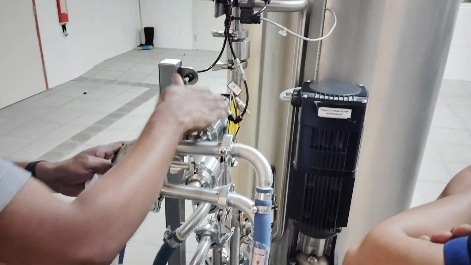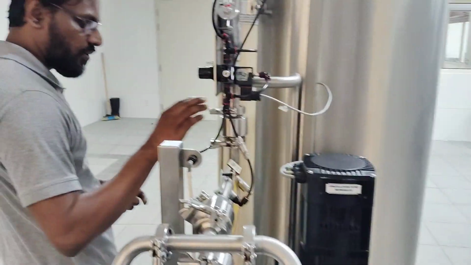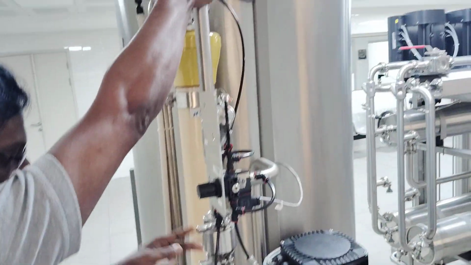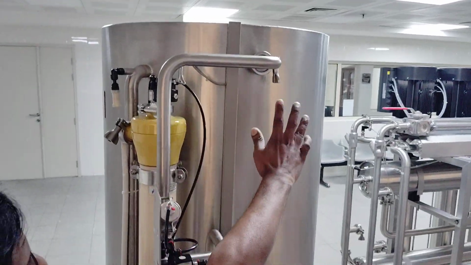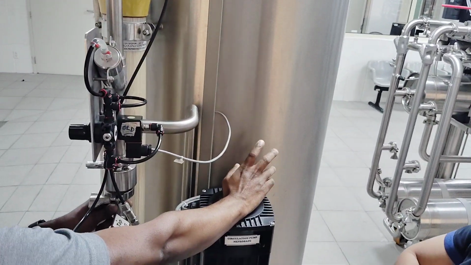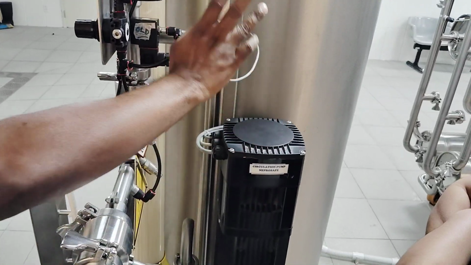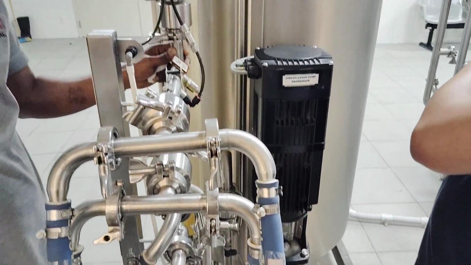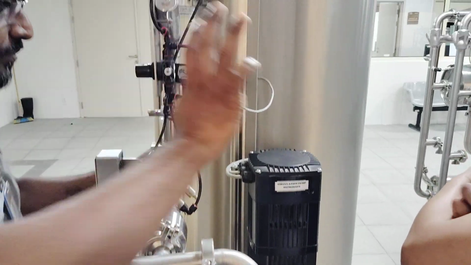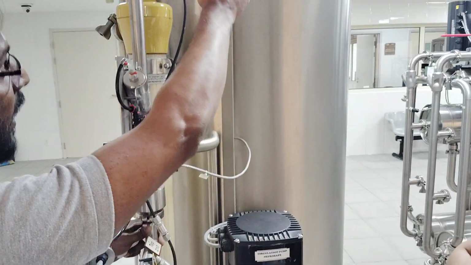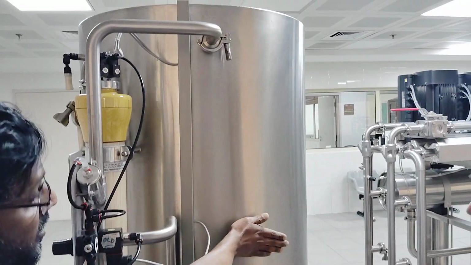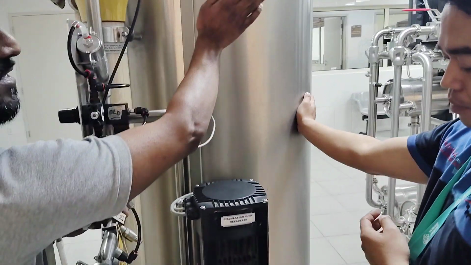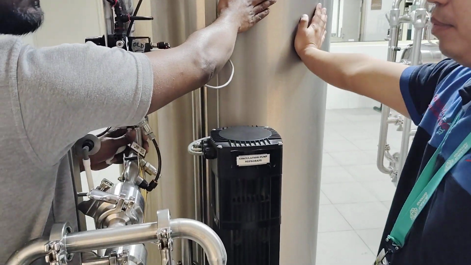So the water will come over here, then this water will go to the tank. Okay? This is only for heating purposes. During the heat disinfection only we will utilize this water. This water will not be utilized for the patient side. Now this water will go to the tank, filling it and making it ready. The tank is always ready for disinfection.